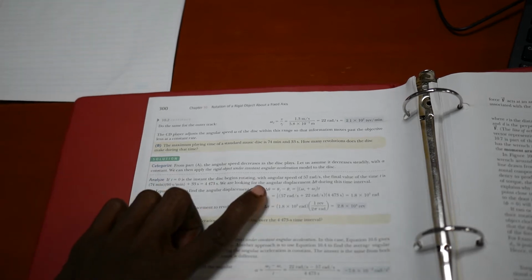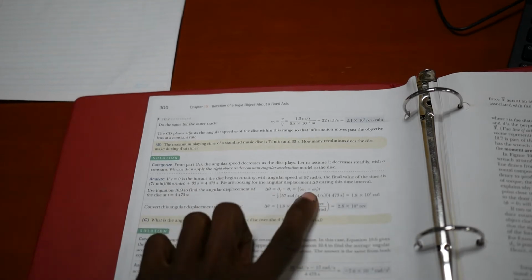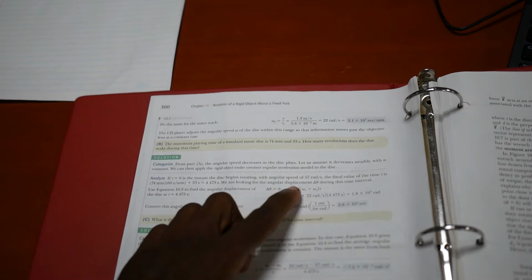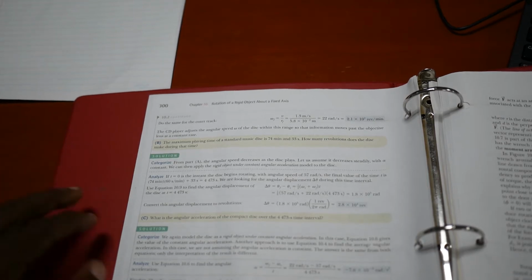So we go to the angular equations of motion, and we use the short one, which I don't really like using. But for the CD in this case, where we start with one angular velocity and end up with the next angular velocity later down, we could use this formula as a very short means of getting the answer.